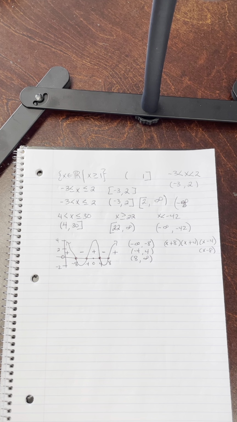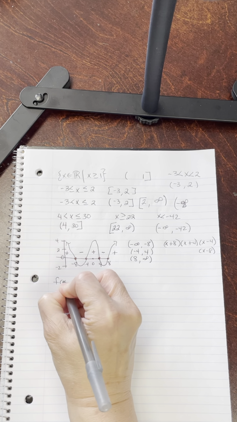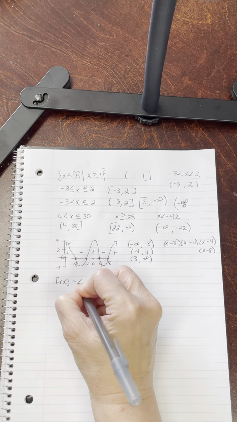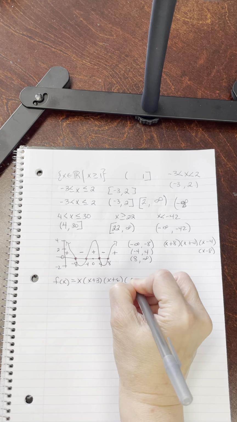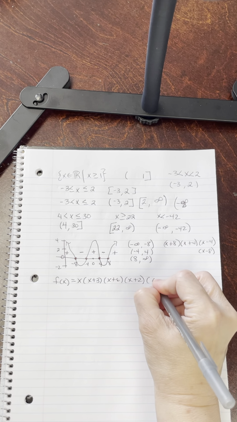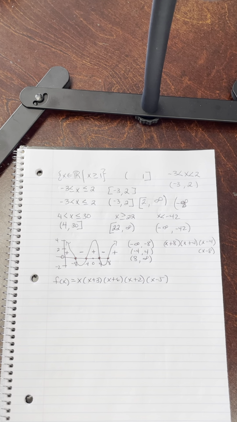So when I am given something like example 3, where it says, A, use a number line, and B, interval notation to show the intervals on which the provided function is positive and when the function is negative. So they're giving me f of x equals x, x plus 3, x plus 6, x plus 2, and x minus 5. Just a second, I think that's a minus 2, and I wrote it as a plus. Let me triple check the rest. x, x plus 3, x plus 6, x minus 2. Yep, okay, now I'm back on track.